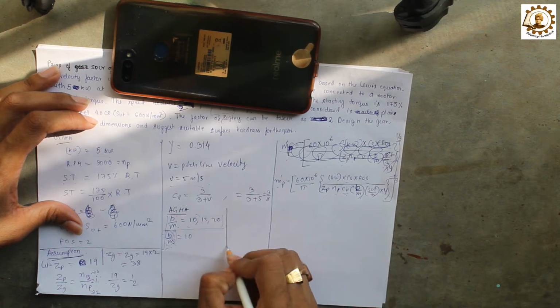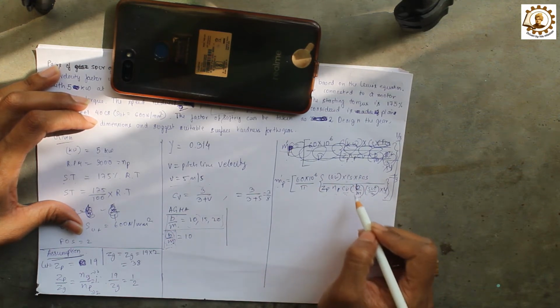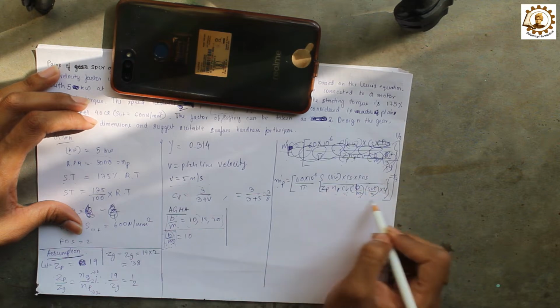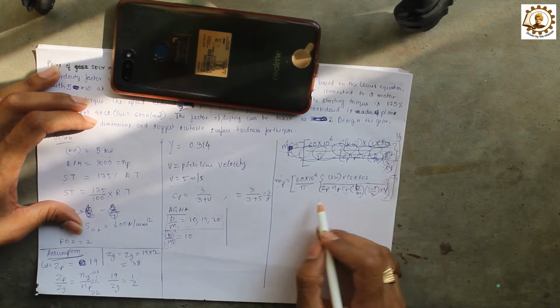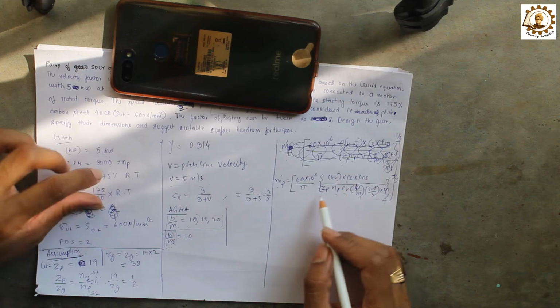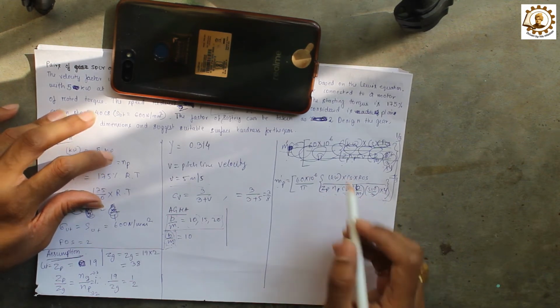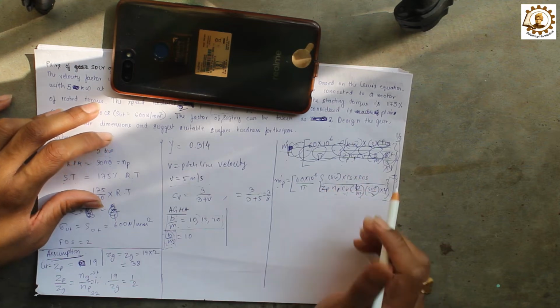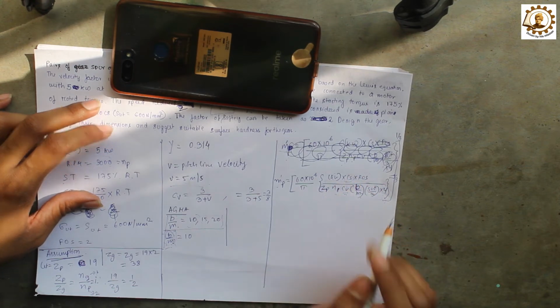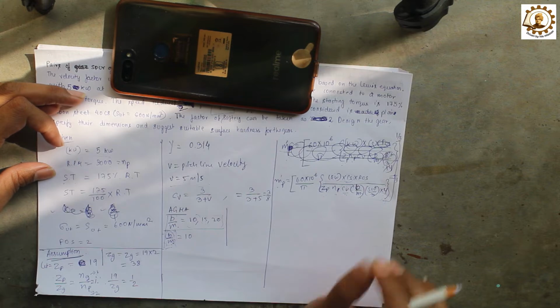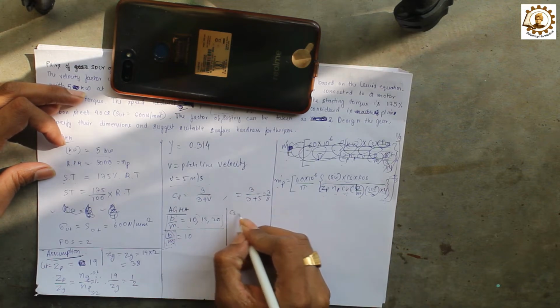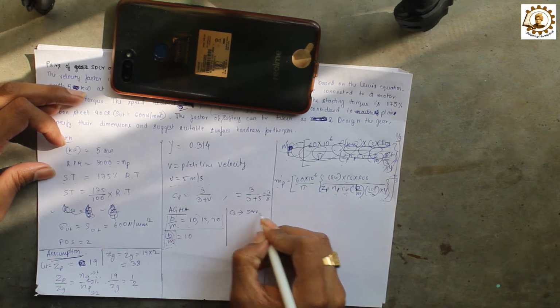Now what about CS? I know the complete lower portion, the denominator, what variables are there and how much their values are. But I don't know the numerator. What is CS? About CS, I told you CS is nothing but the service factor.